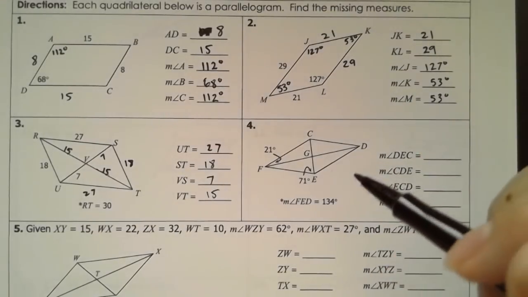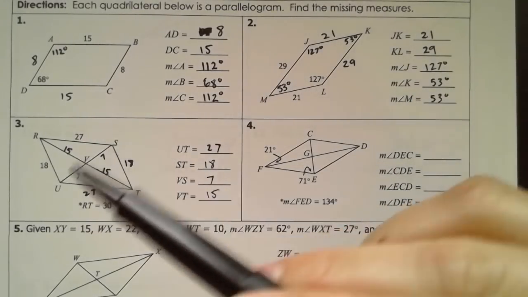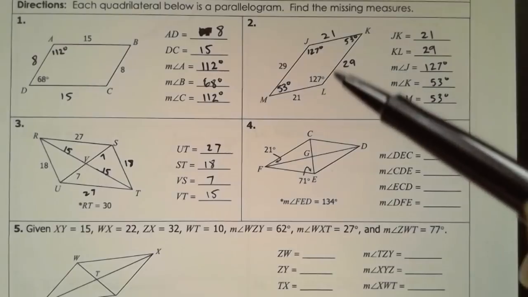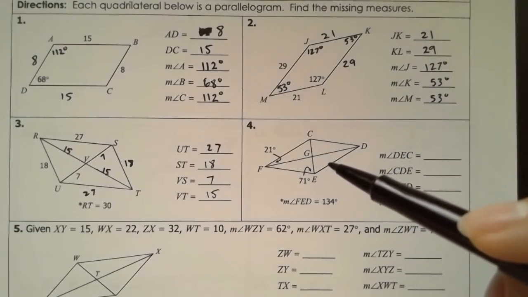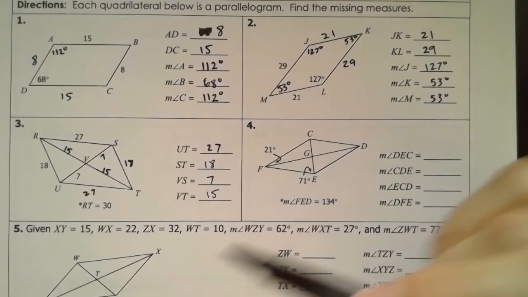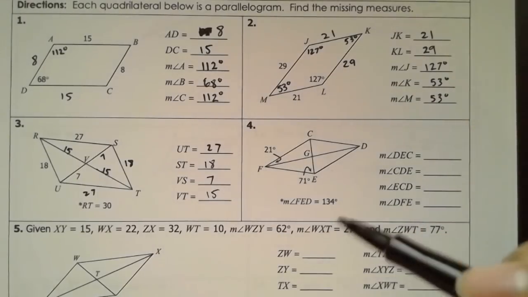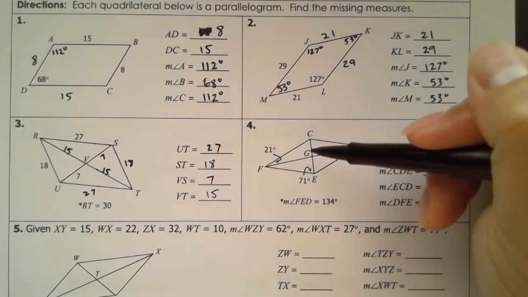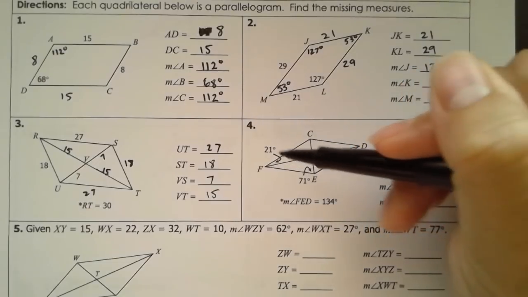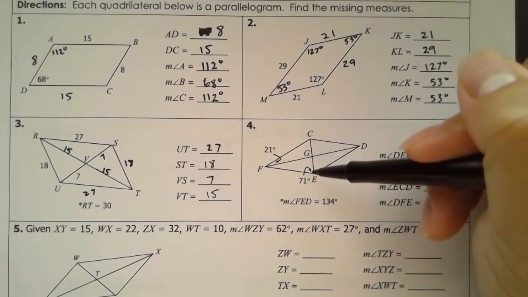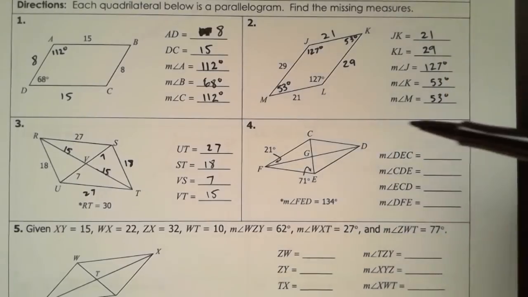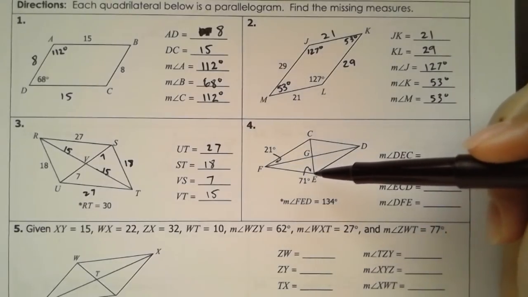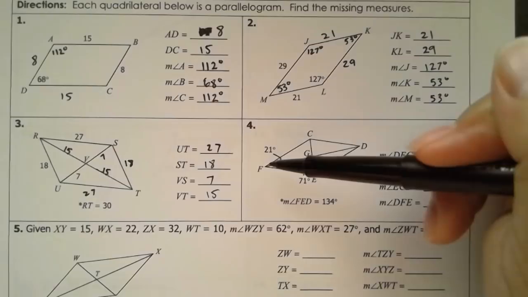Number 4, instead of working with sides, dealing with diagonals, in this case now we have angles we have to figure out. So these can get a bit tricky because some of these problems will pull in the idea of alternate interior angles. So they tell us that this small angle here, CFG, okay, CFG is here, is 21 degrees. They tell us that GEF is 71 degrees, and FED is here. So this bigger angle here is 134.